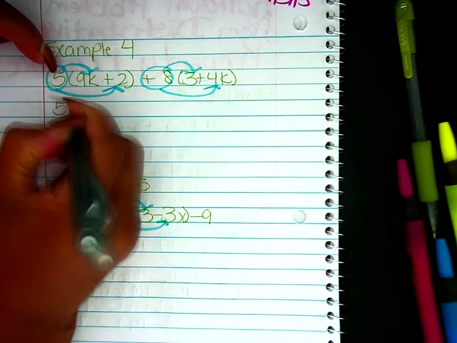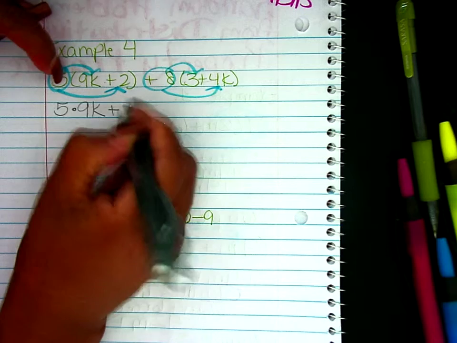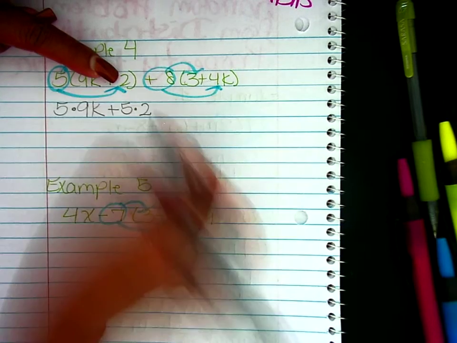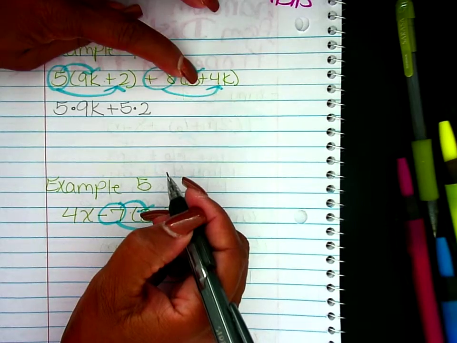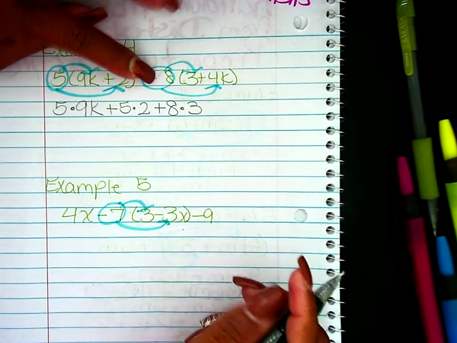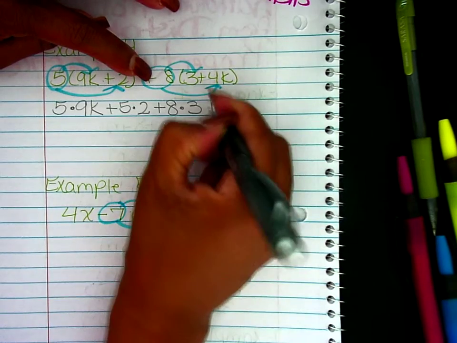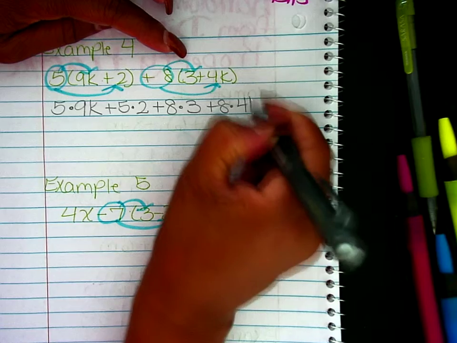We have here 5 times 9k plus 5 times positive 2. Okay? Here we have plus 8, a positive 8 times 3. So it's going to be plus 8 times 3, applying the distributive property. Plus 8 times, that's a positive 4k. So 4k.